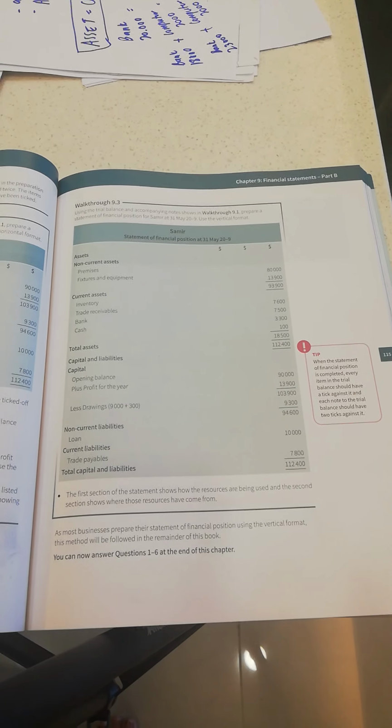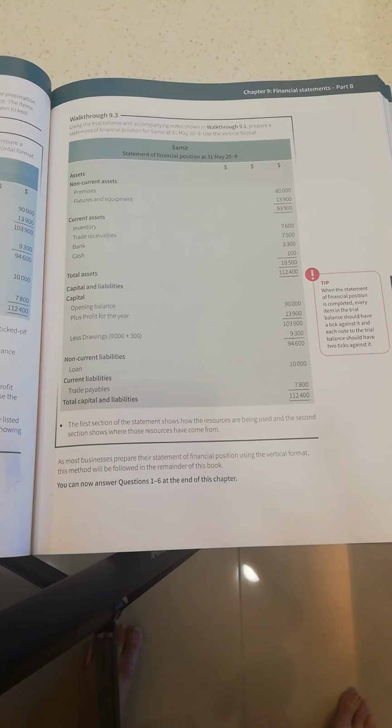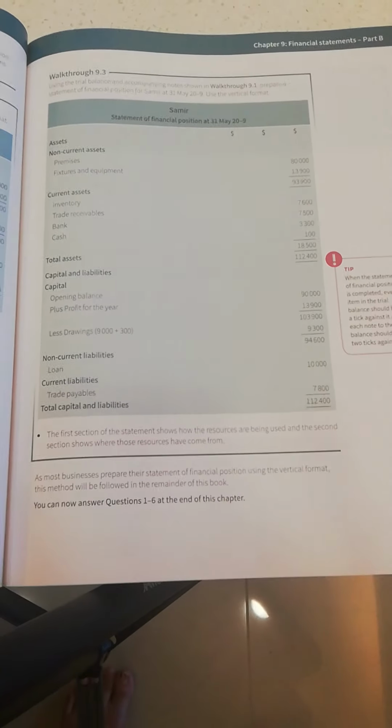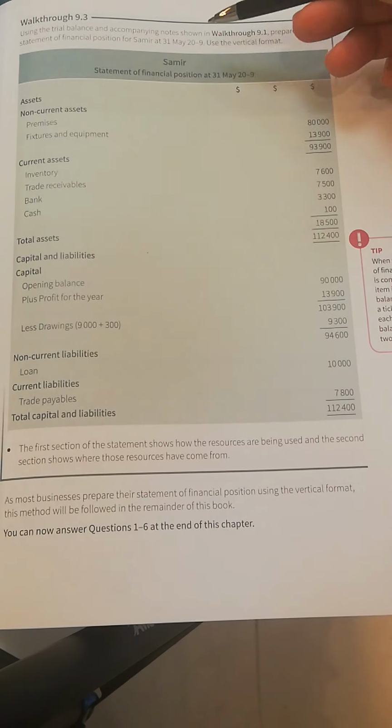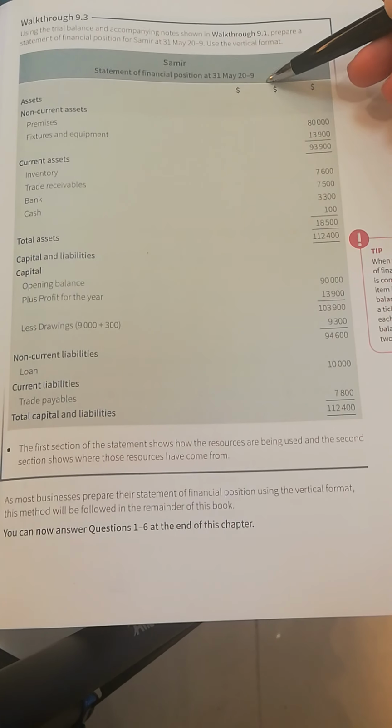Okay, let me just adjust this so hopefully you can get a better view. Now, is it clear to all of you, the statement of financial position? This is from page 115 of your textbook. This is a sample statement of financial position. So take note, the name of the company, and then the heading. You always say statement of financial position as at, because it's as at a certain date. This is as at 31st May.